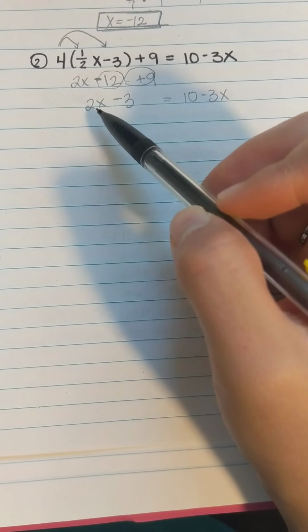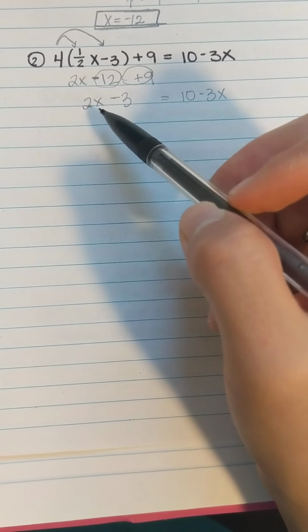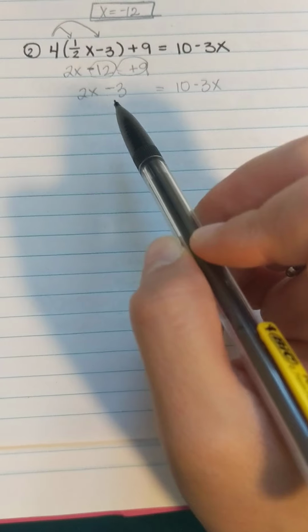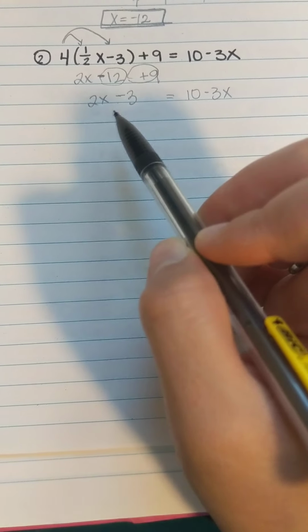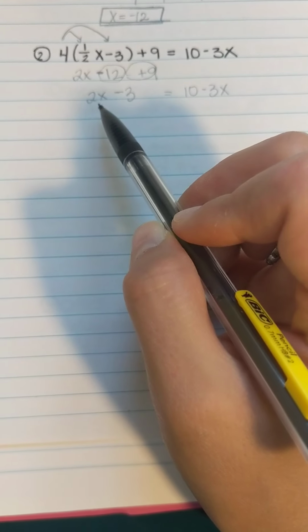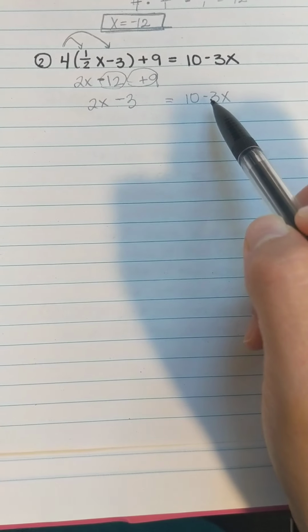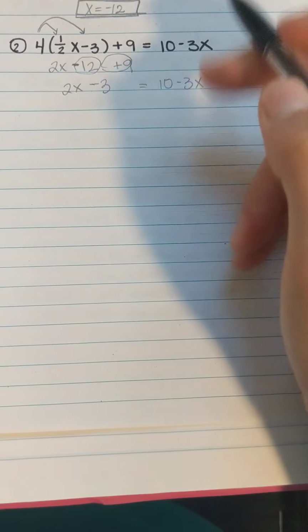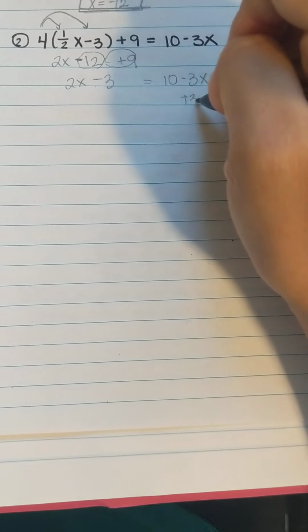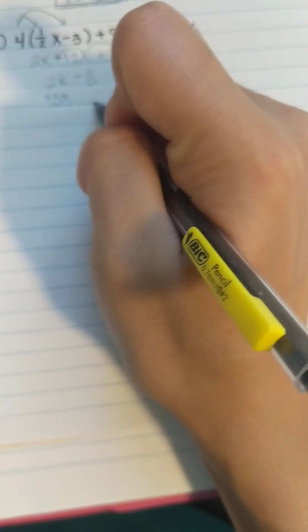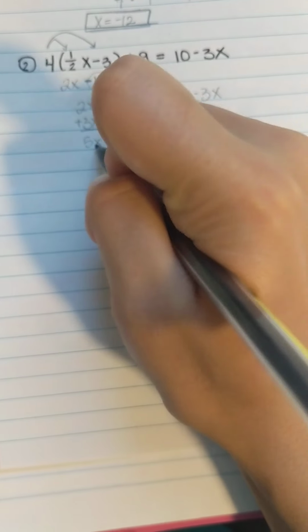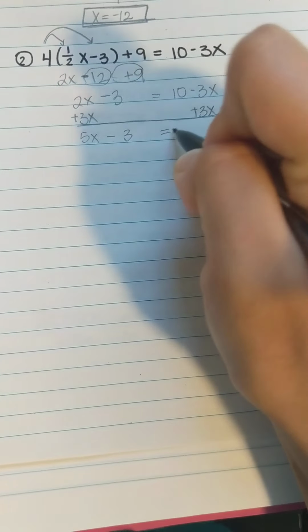Now what we're going to do is, I have variable terms on both sides of the equation. I want to have my variables just on one side of the equation. So I can get rid of this 2x by subtracting 2x, or I could get rid of the negative 3x by adding 3x. Now I'm going to choose to add 3x, and the reason why I prefer this is because that makes the number in front of x positive. Alright, so that's 5x - 3 = 10.